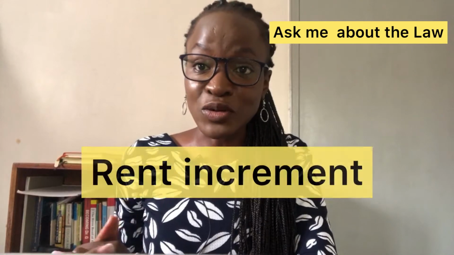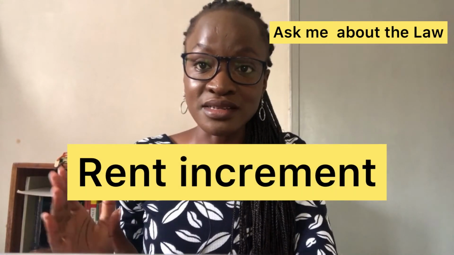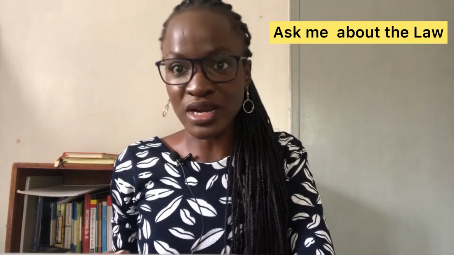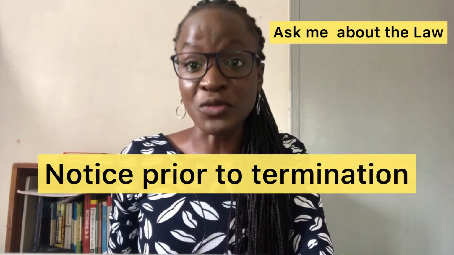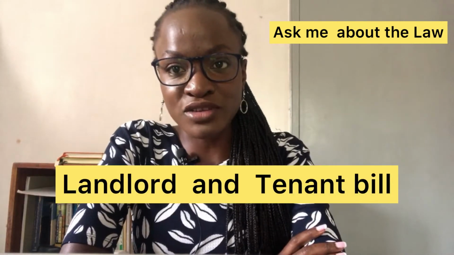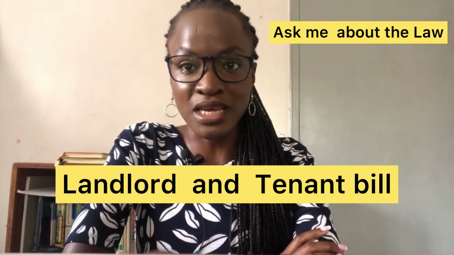And then also, last but not least, a landlord cannot increase the tenant's rent in less than 12 months. And lastly, the landlord has to give notice to the tenant before they can evict them from their property. Let's talk about this and more in regards to the Landlord and Tenant Bill in Uganda.